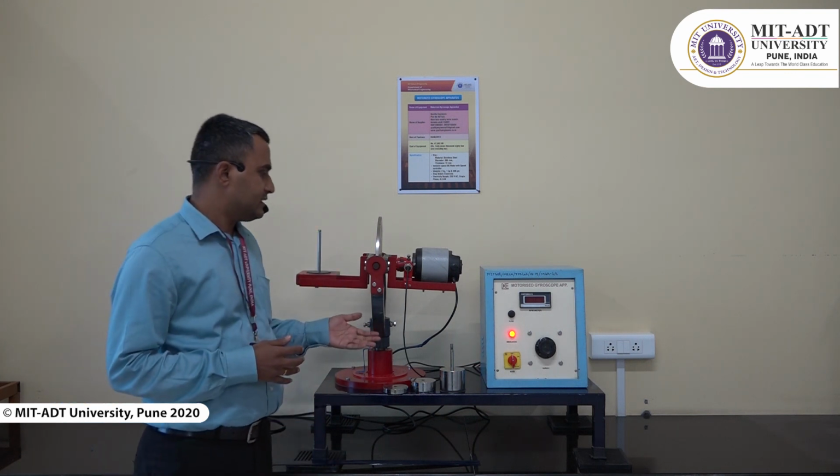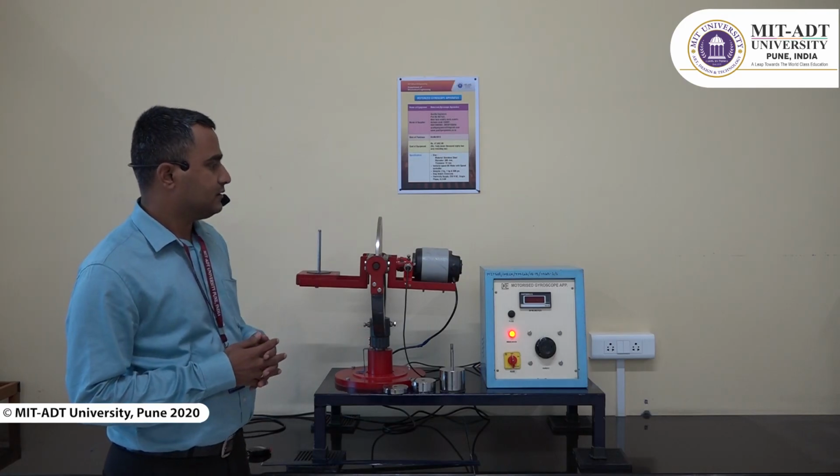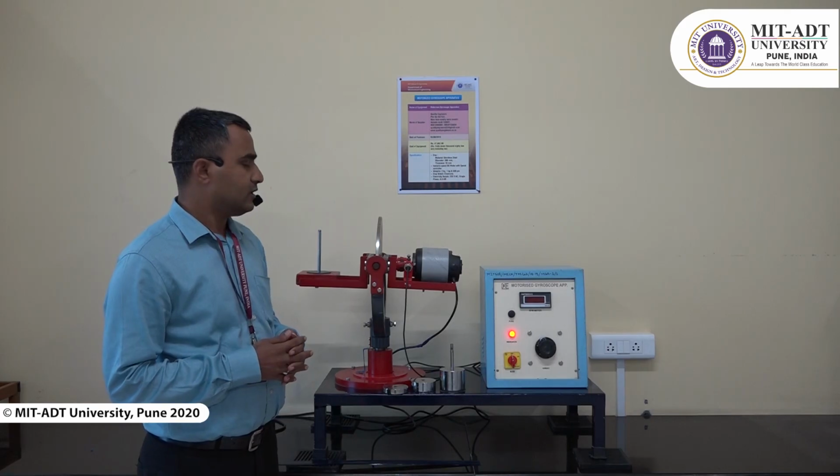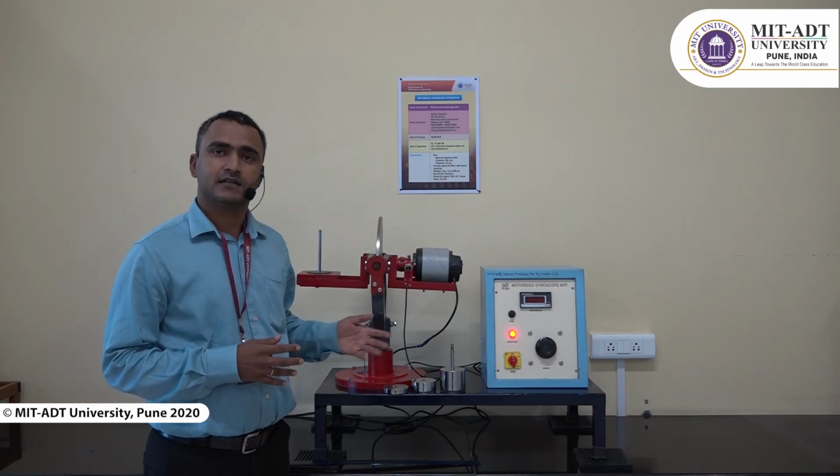The title of the experiment is to verify gyroscopic principle. The learning objective of this experiment is to understand what the gyroscopic effect is and how we are going to analyze it. So we will move to the experimental setup available for this experiment, wherein we will learn all the detailed specifications of this setup.